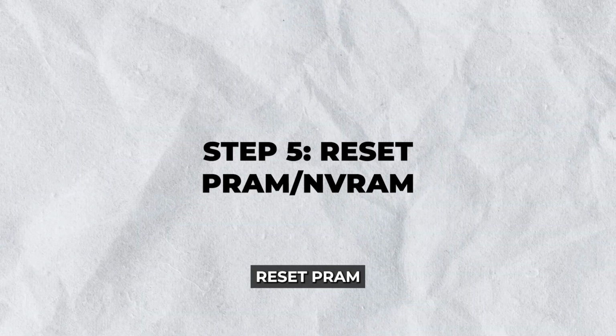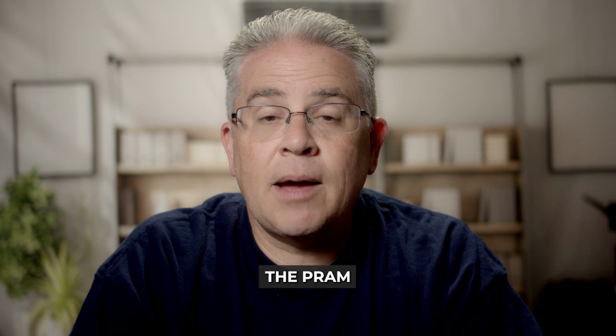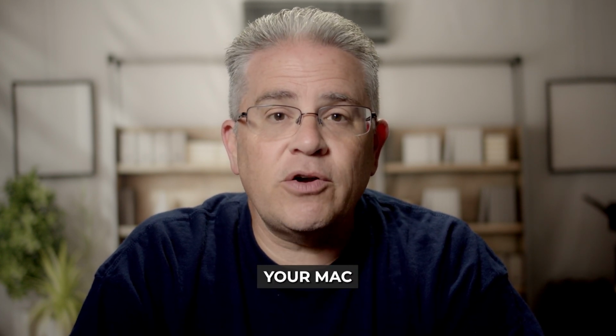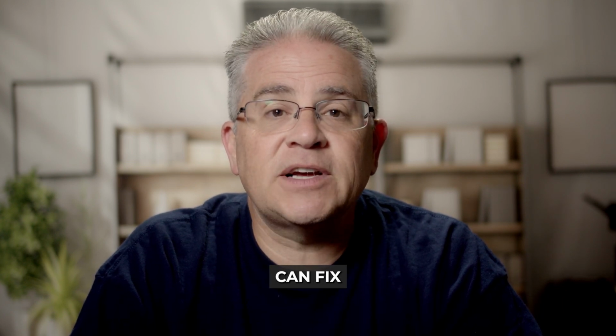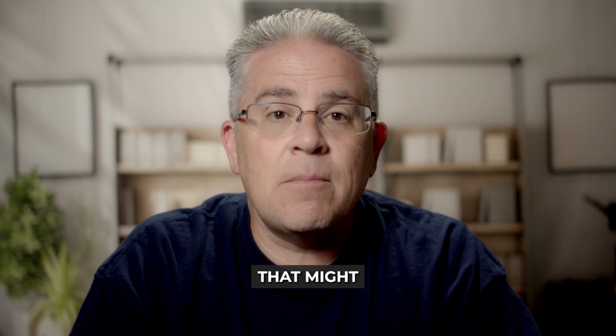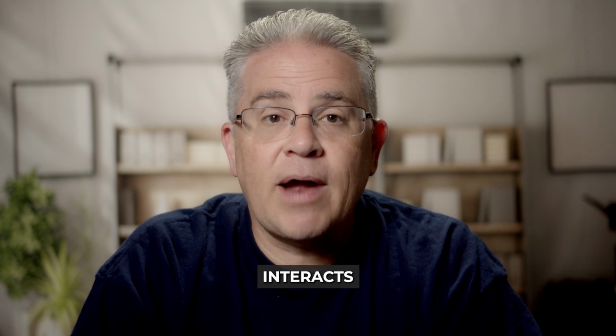Step 5. Reset PRAM, NVRAM. If resolution problems persist, resetting the PRAM and NVRAM can help restore display settings to default. Restart your Mac and hold down Option, Command, P and R keys simultaneously for about 20 seconds. This reset can fix underlying settings issues that might be affecting how your Mac interacts with the monitor.